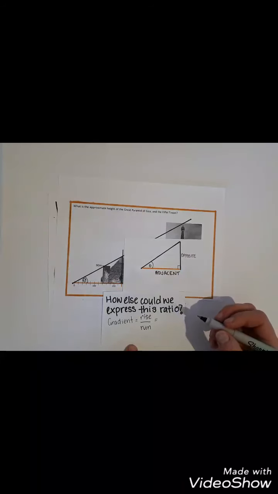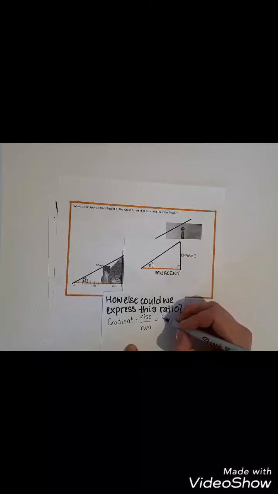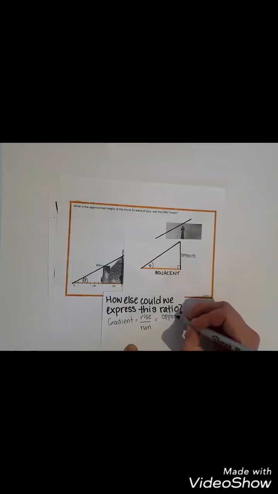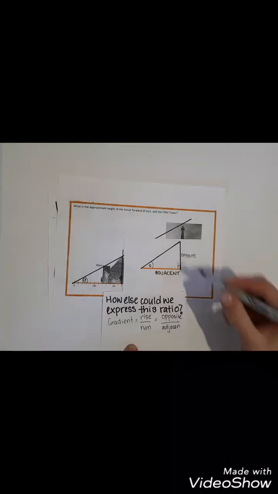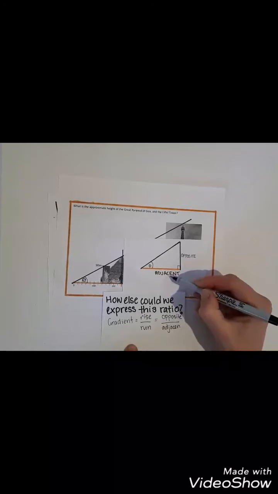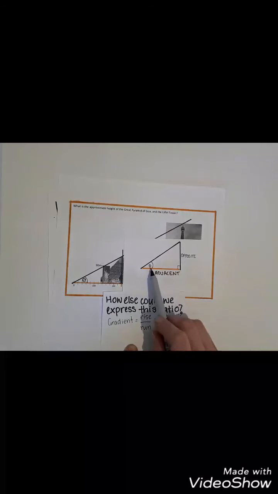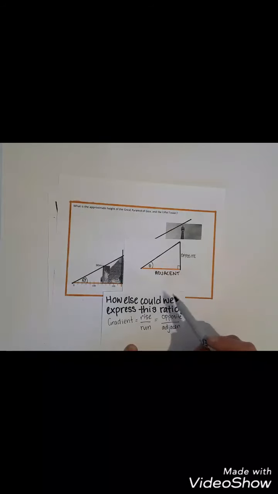We could say that gradient is equal to opposite over adjacent. Okay, so in these triangles where theta is this angle, we could say that the gradient is equal to rise over run is equal to opposite over adjacent.